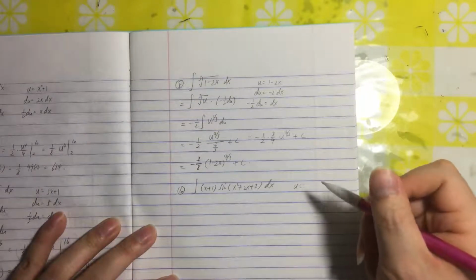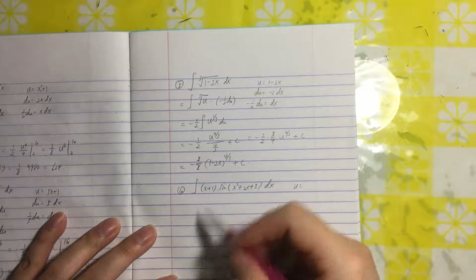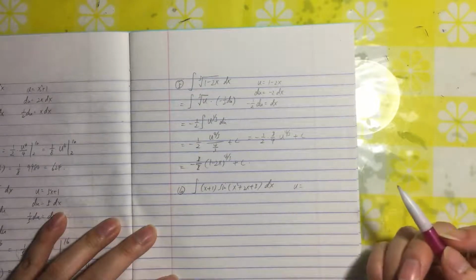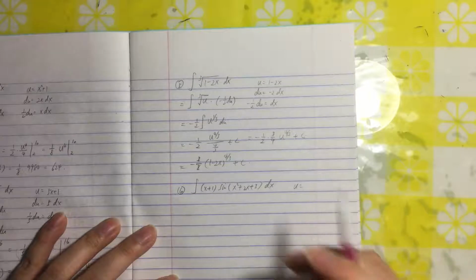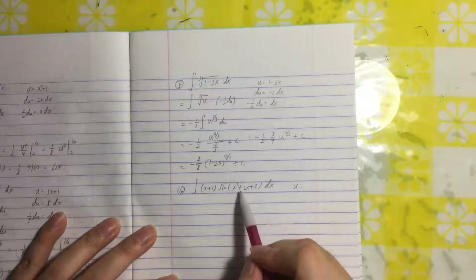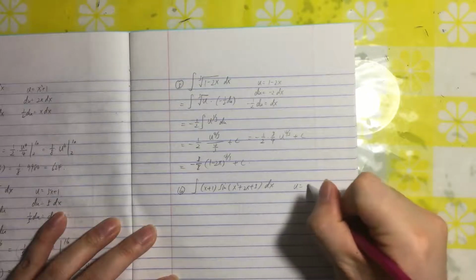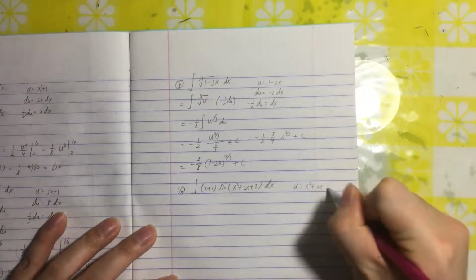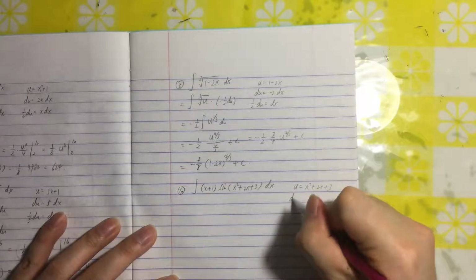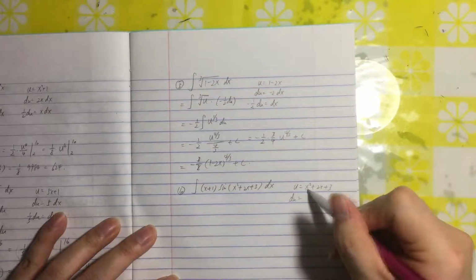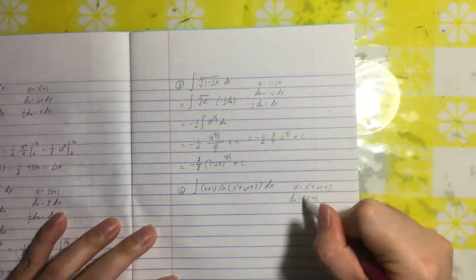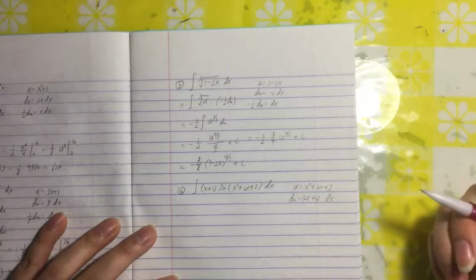Here we have two choices. We can let u be s plus 1, or we can let u be s squared plus 2s plus 3. Usually try to let u be the part that looks more complicated. Here, this part looks more complicated. So let u be s squared plus 2s plus 3. Then what's du here? Since u is s squared plus 2s plus 3, du is 2s plus 2 times ds.